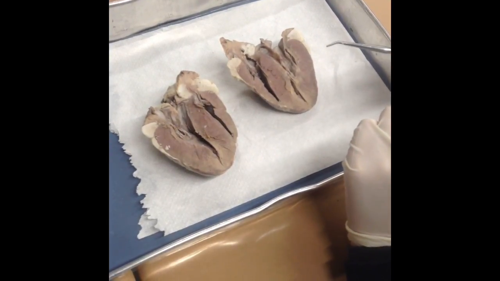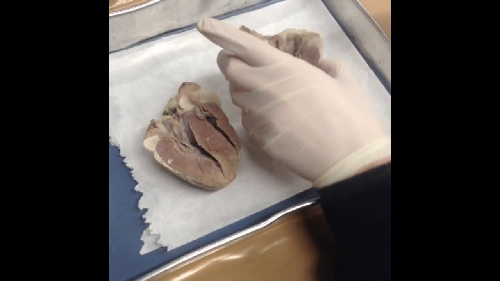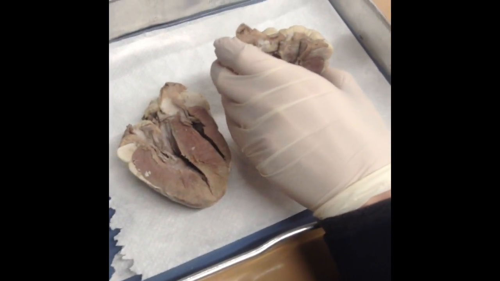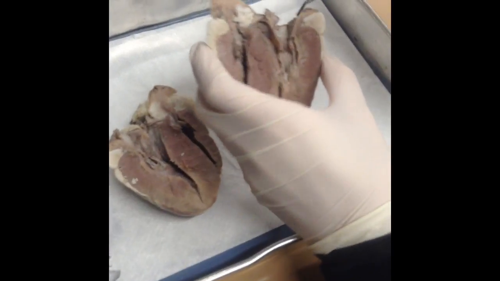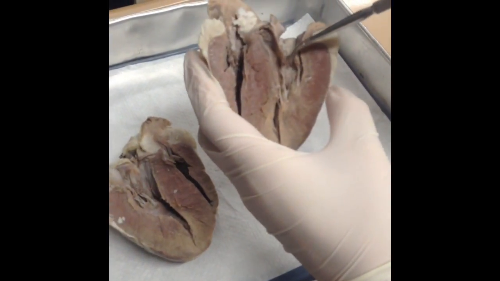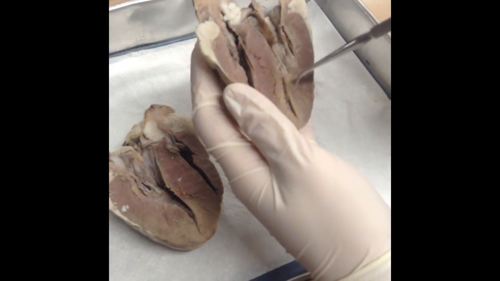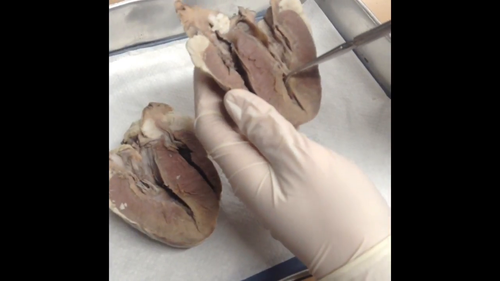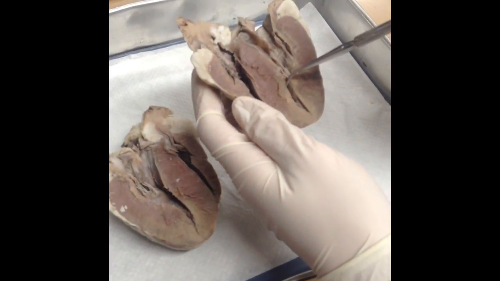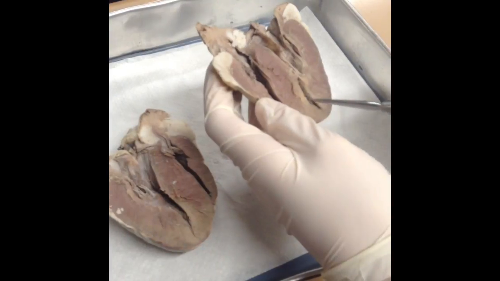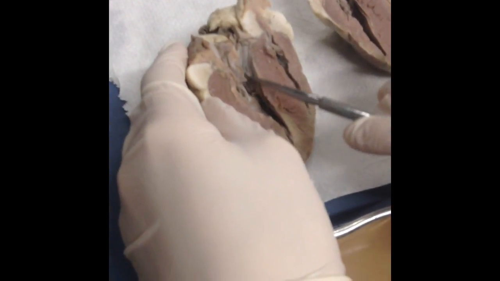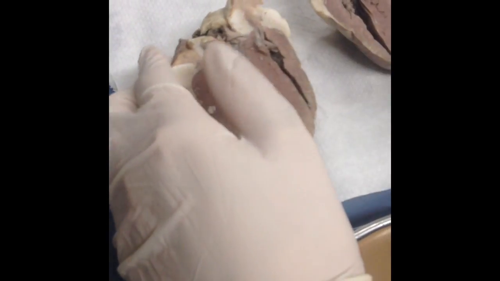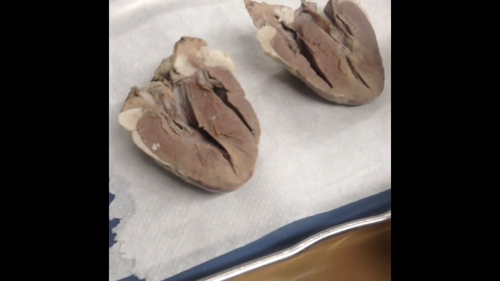It then returns to the heart through the pulmonary veins, which would be right up here, but our heart doesn't have it. It then travels into the left atrium, then through the mitral or bicuspid valve, and then it goes into the left ventricle. Once it is here, it leaves the heart through the aortic semilunar valve, which would be right up here, or in this half you can see it goes right up through here. It then goes into the aorta and then nourishes the body tissues.